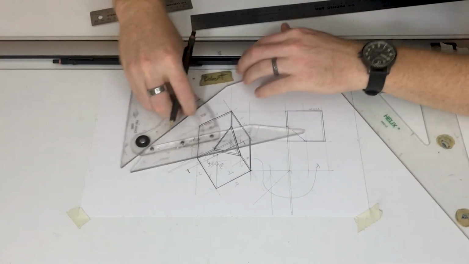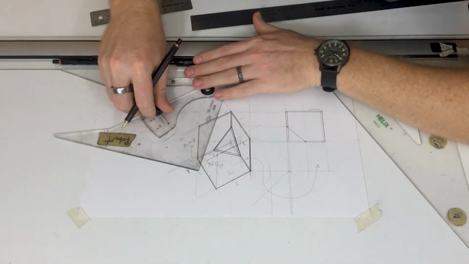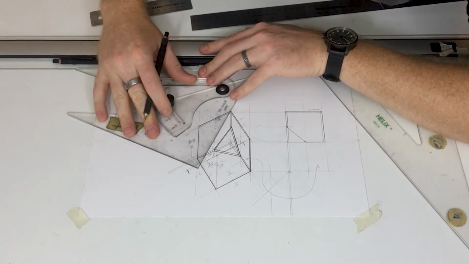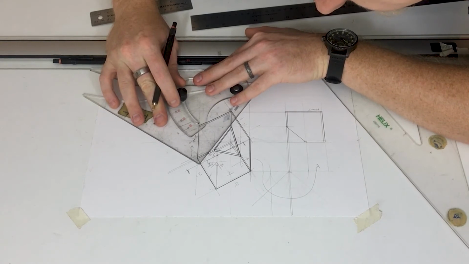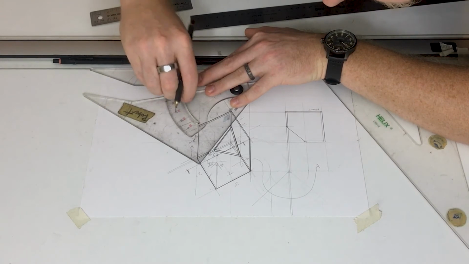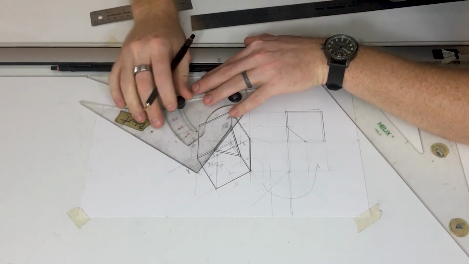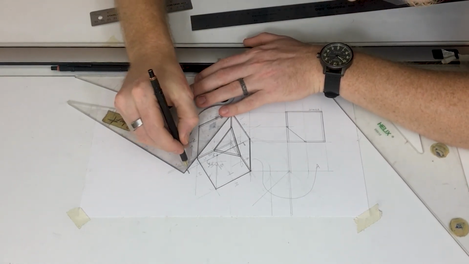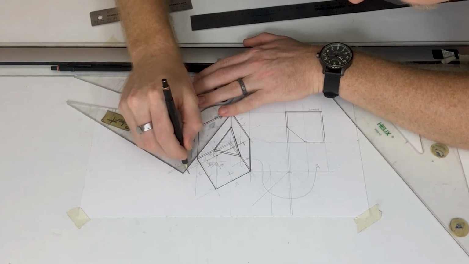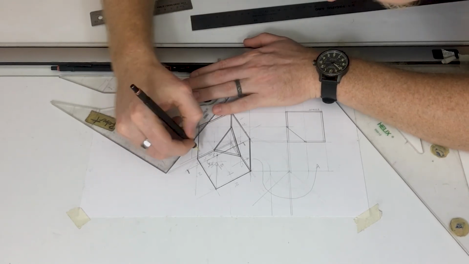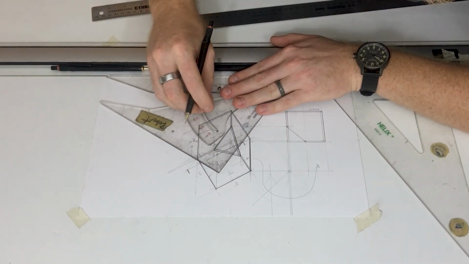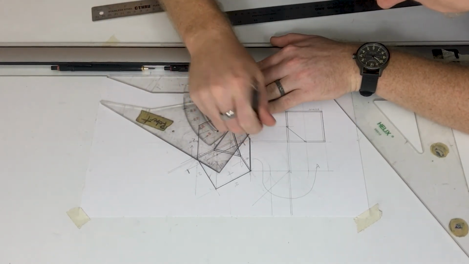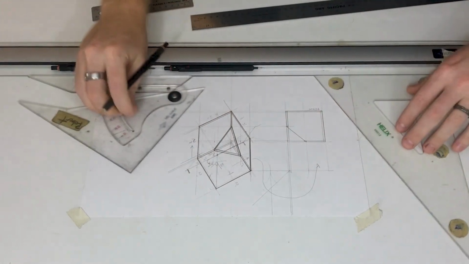So I'll use my adjustable triangle to figure out this angle. That's something you could determine beforehand, or just see what looks interesting and then lock it in. We'll use that to help us draw this. That means this section plane would be there, and this one will be here.